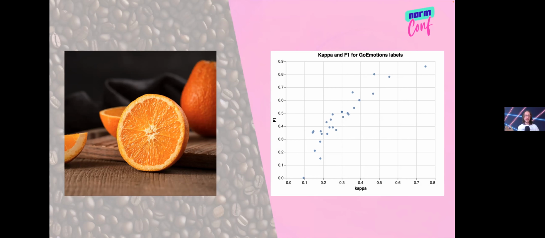Each dot here is the agreement score for a single emotion category on the horizontal axis, and then the F1 score from that model on the vertical axis. So there's super high correlation here. Hopefully it's clear that having multiple annotators and calculating these agreement metrics can tell you early if your model is going to be trash.